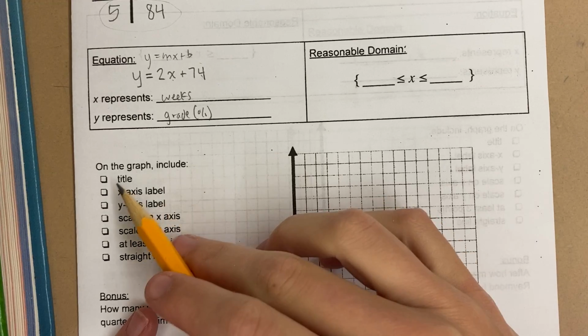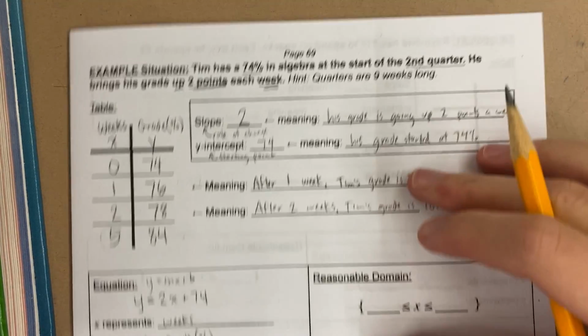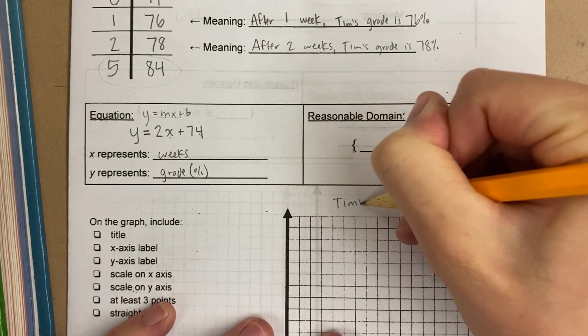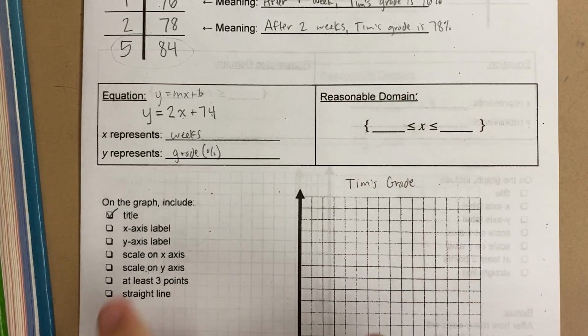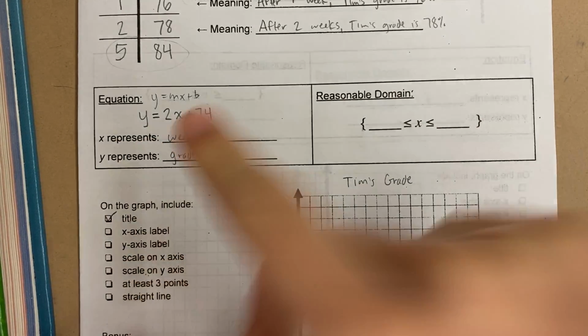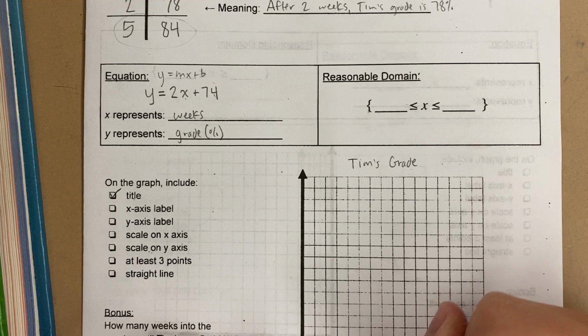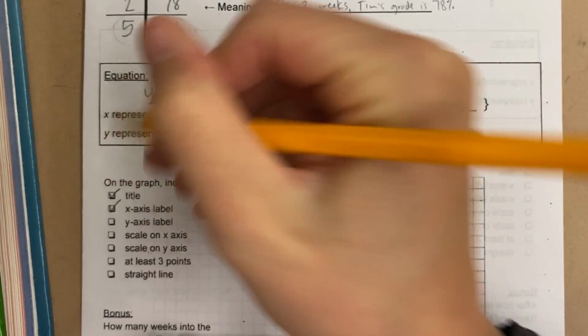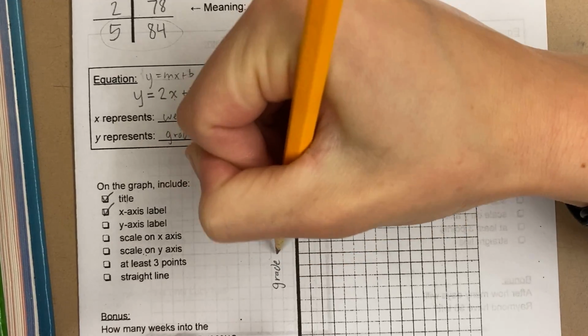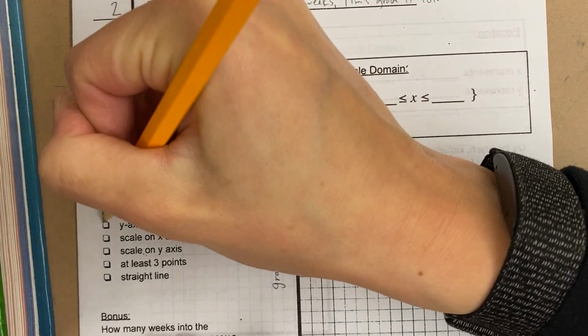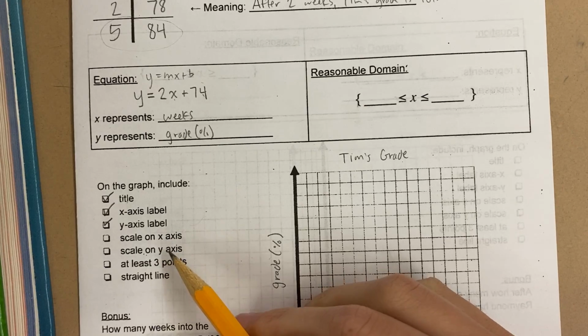So on the graph, we're going to include a title. Now what is this situation about? It's about Tim's grade. You could even call it Tim's algebra grade, but let's just call it Tim's grade. That's the title. Okay, now the x-axis label is weeks, right? This x-axis represents weeks. The y-axis represents grades, right? Represents the percent grade.